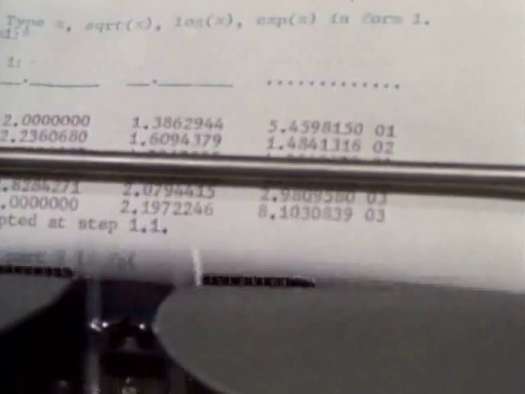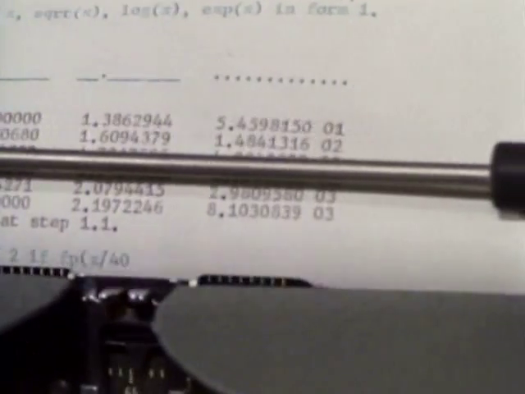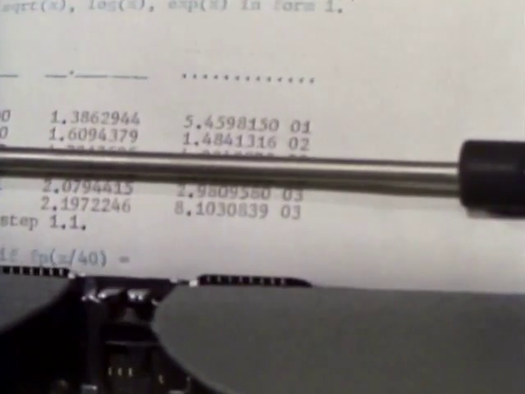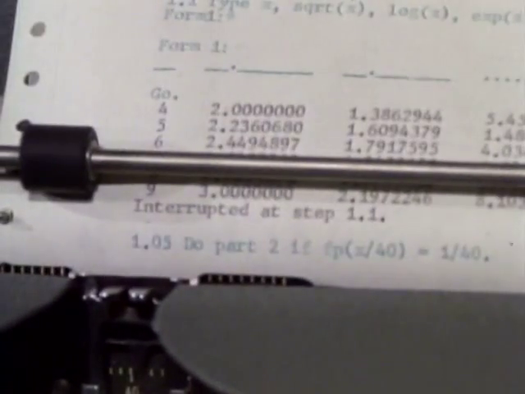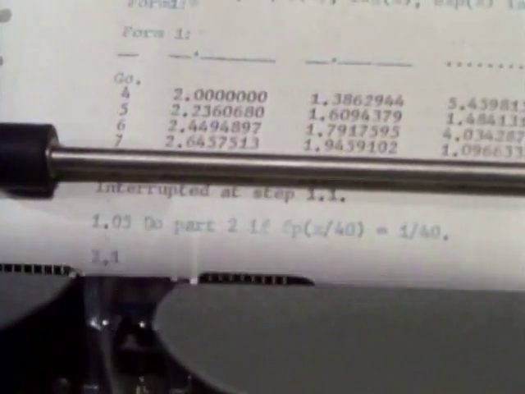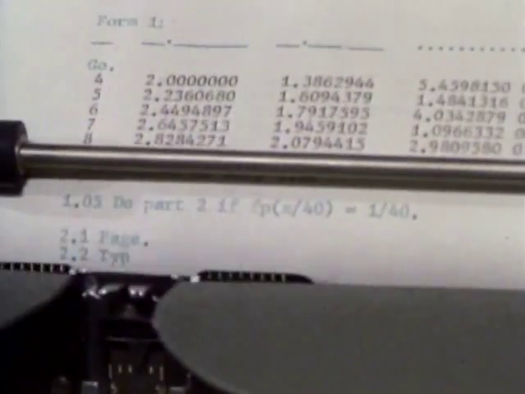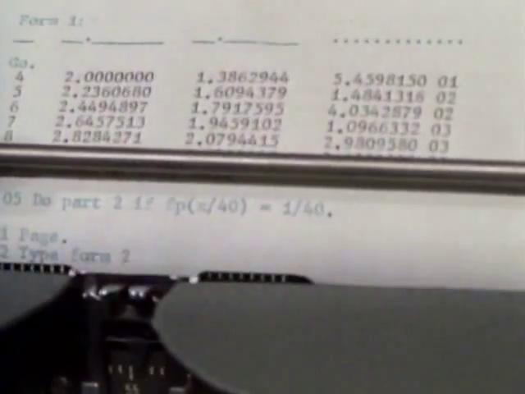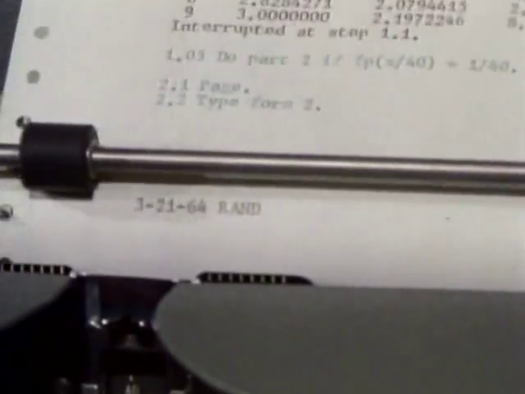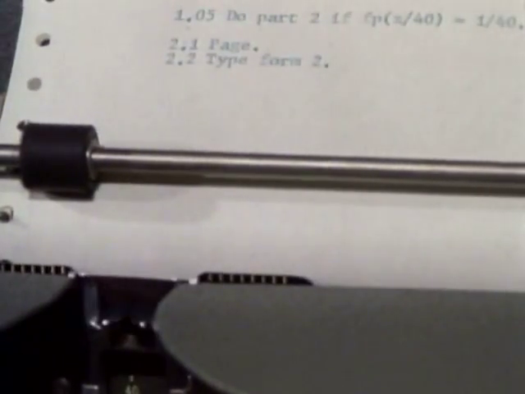JOSS will insert step 1.05 before our type statement and will request part 2 as a subroutine every 40 lines. Part 2, that is, all steps numbered 2 point something, asks for a new page and a heading line. We must define this heading.